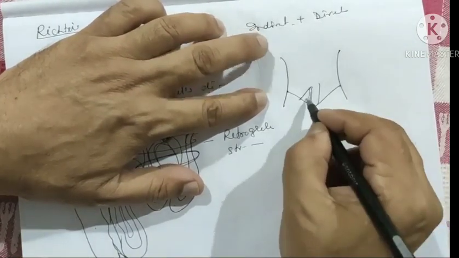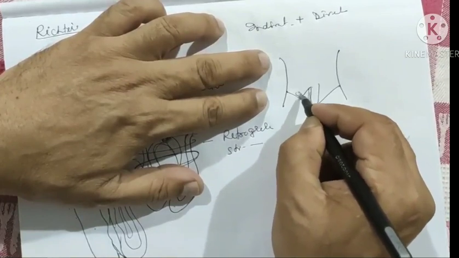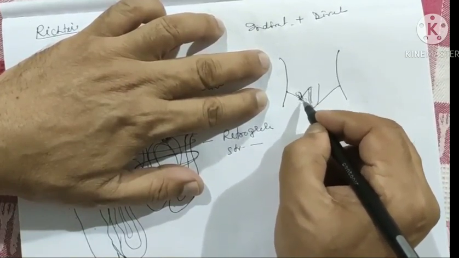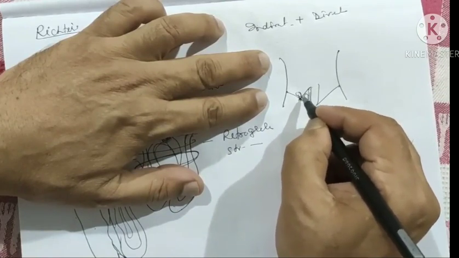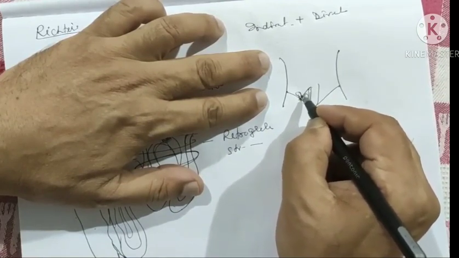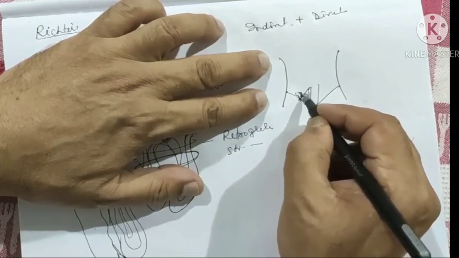This is the hernia. Herniation occurs from here, and at the same time herniation occurs from here also. So that portion is prevented by the inferior epigastric vessels.